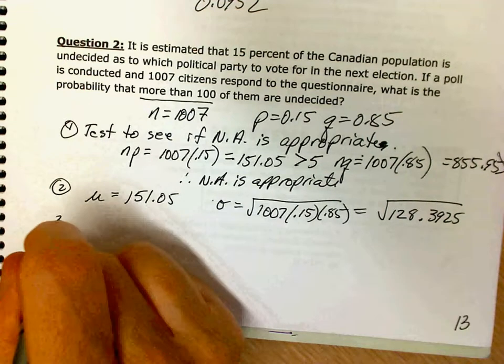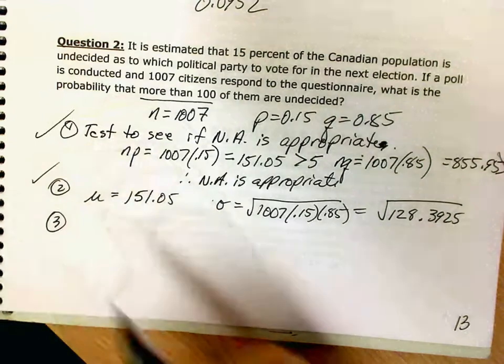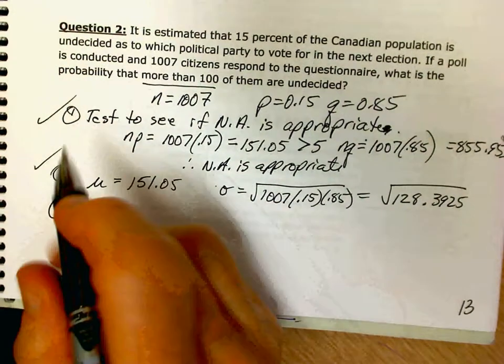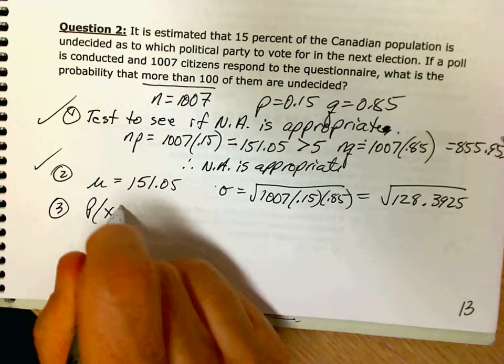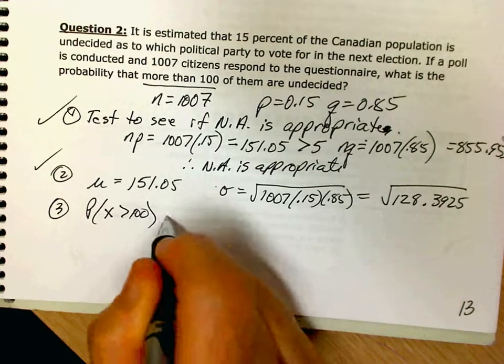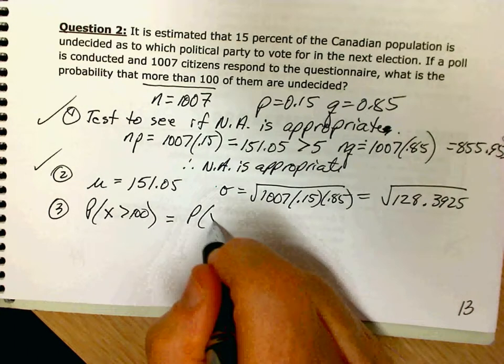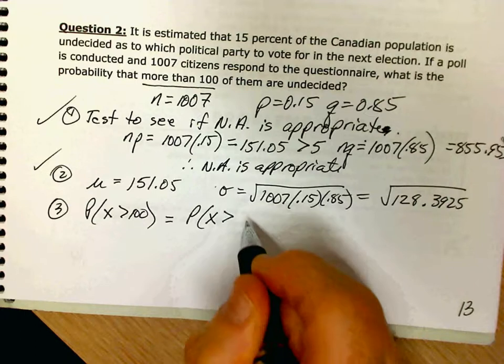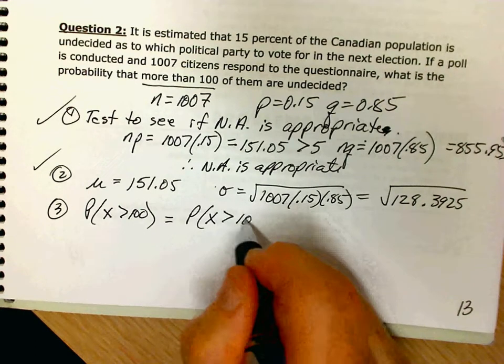There's one mark for your adjustment. We want the probability x is greater than 100, which equals the probability x is greater than 100.5, because we don't want the 100 included.